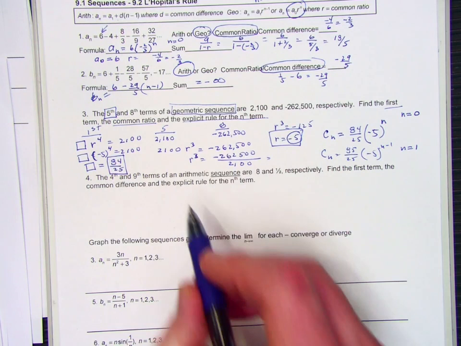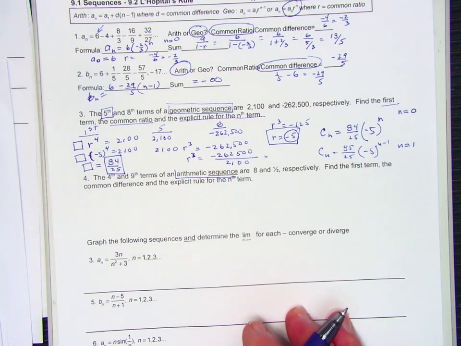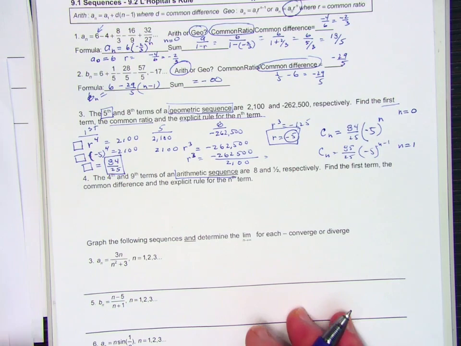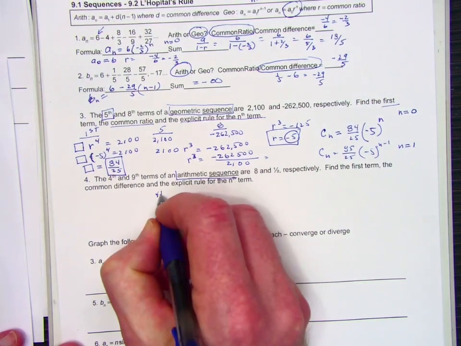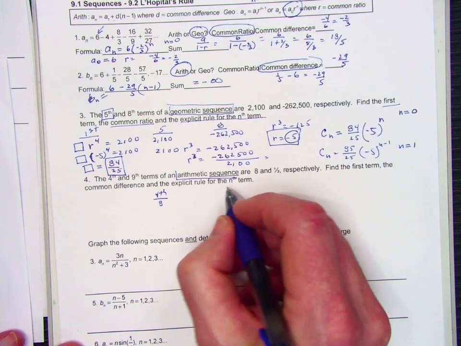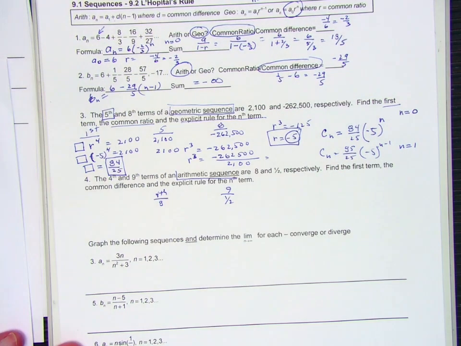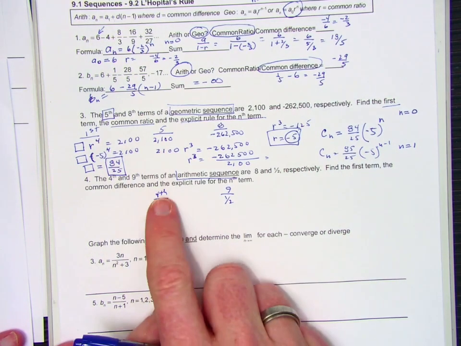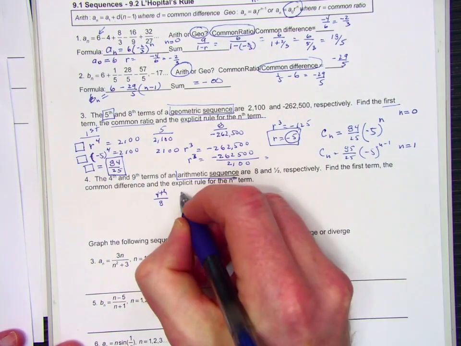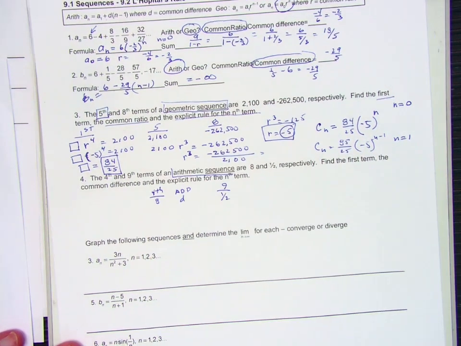Our next one is a similar one, but now we're talking about an arithmetic sequence. So we know the 4th term is 8, and we know the 9th term is a half. Since it's arithmetic, to go from the 4th to the 9th term, I'm going to add d, or that difference, 5 times.